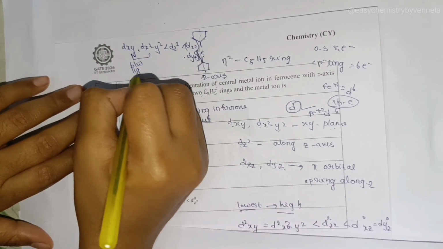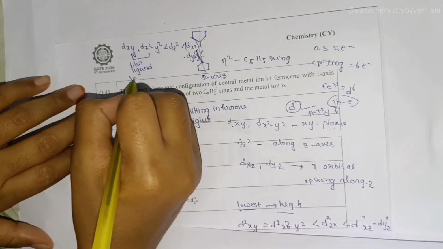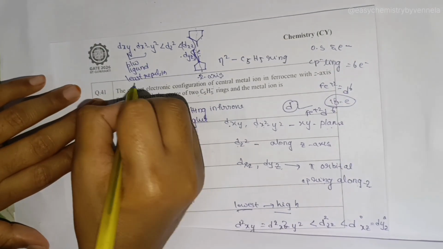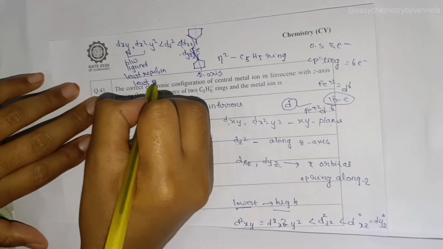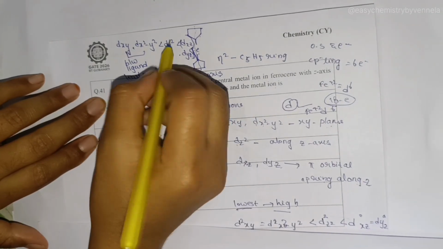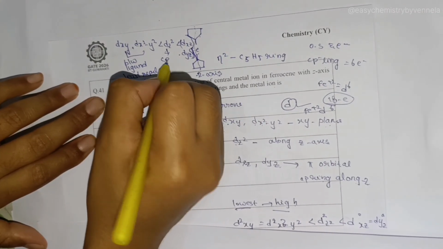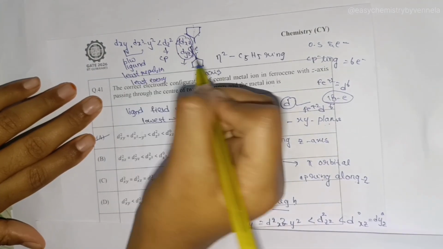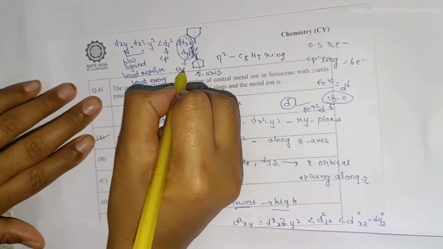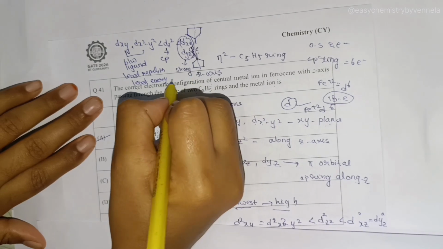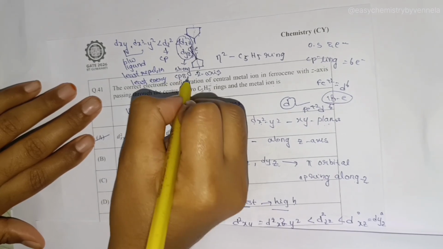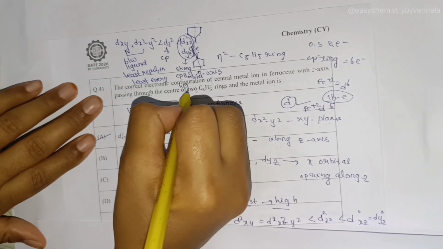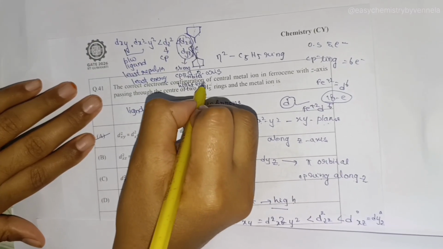These two are between the ligands, with least repulsion and least energy. This is the cyclopentadienyl; these two have strong overlap with the cyclopentadienyl pi orbitals. So it is the highest energy.